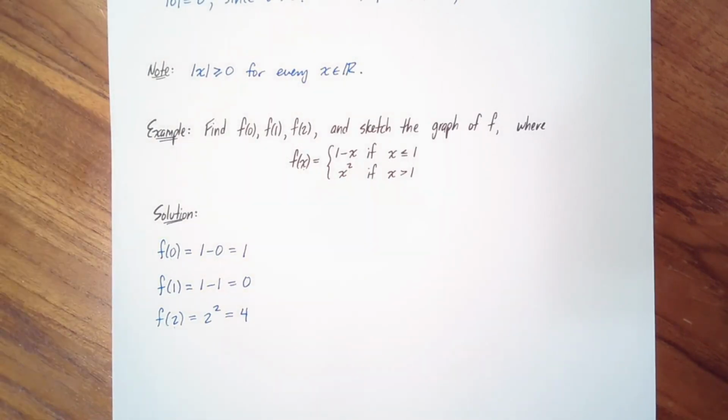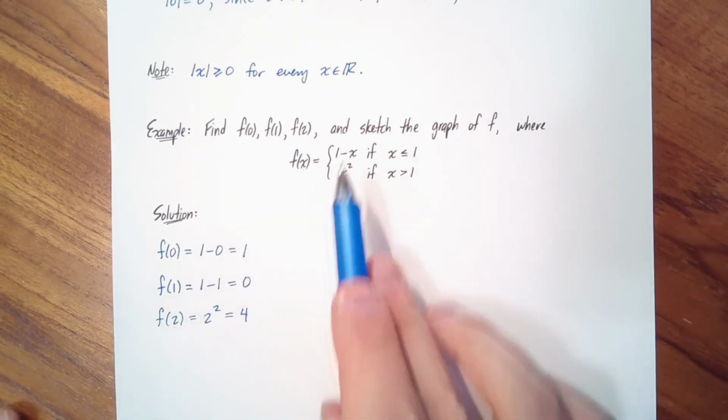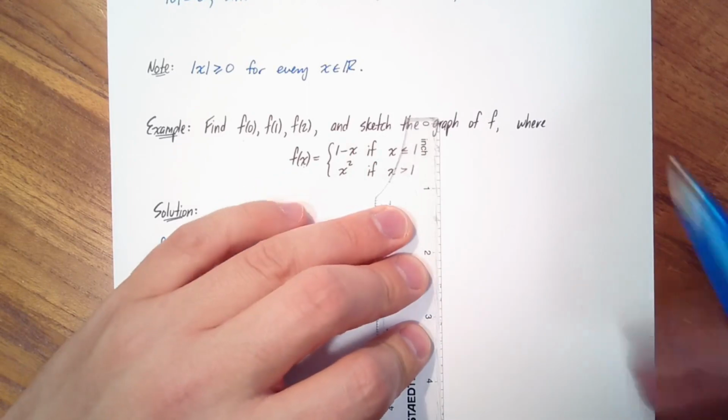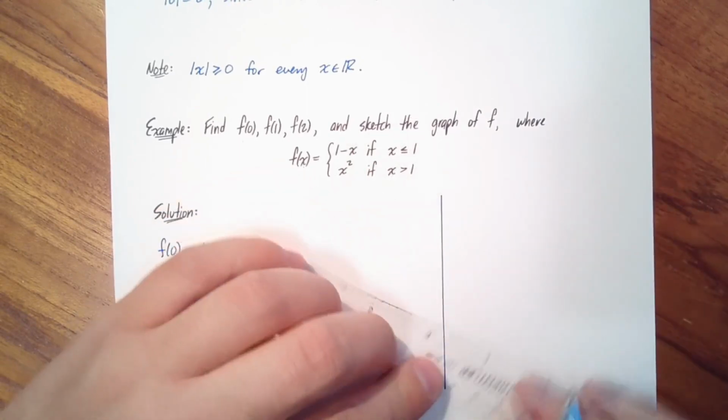So that's how you can work out these first three quantities. The purpose of this is just to give you a chance to spend a few minutes practicing and refreshing yourself on how to evaluate piecewise functions at points. But now, how do you sketch the graphs of these things? Well, you have to be careful, but you can do it in the following manner. Let me just draw a pair of axes here.